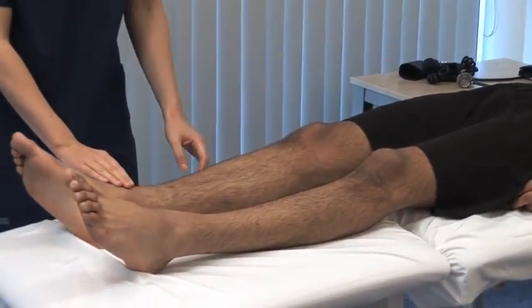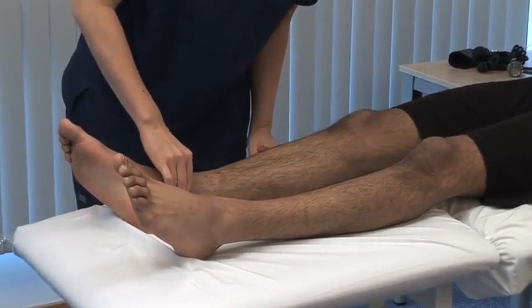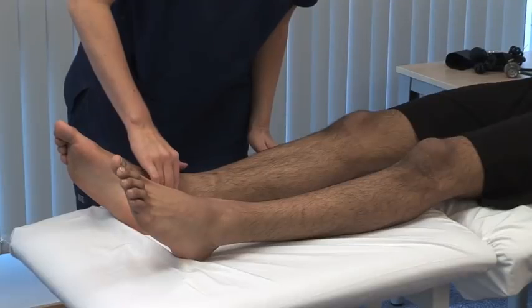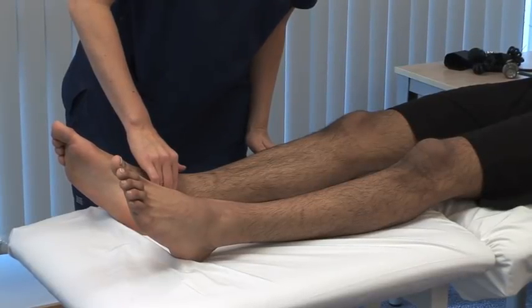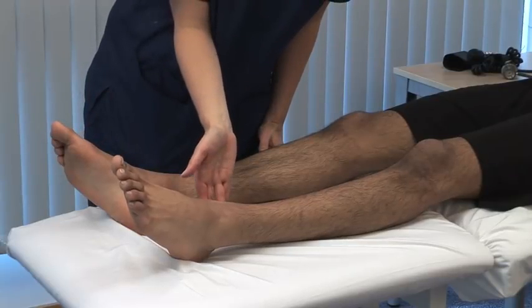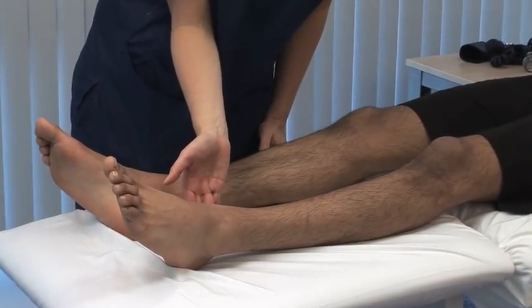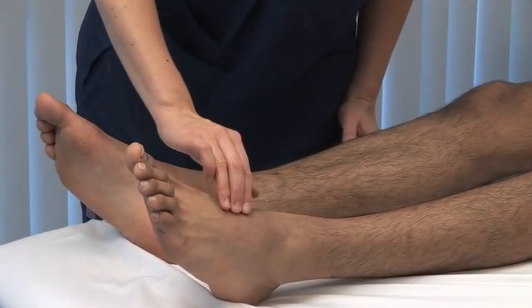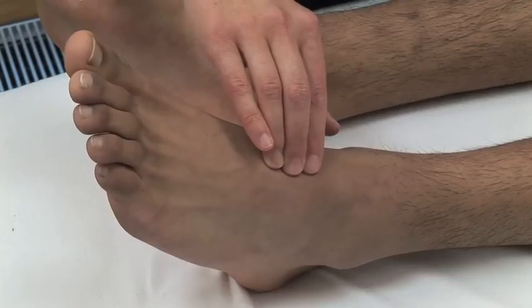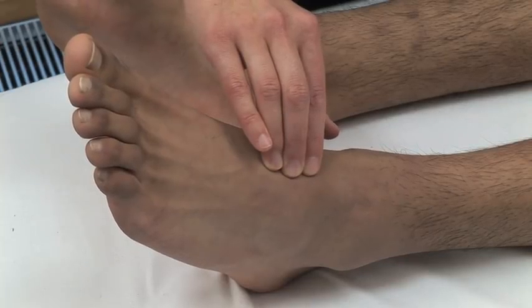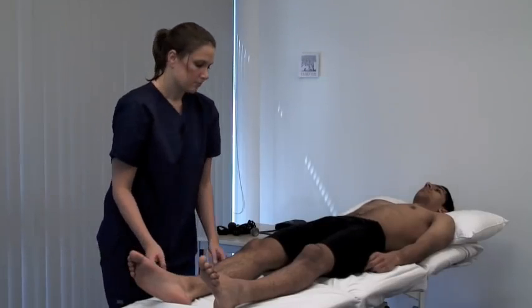Feel the posterior tibial pulse, 2 centimeters behind and 2 centimeters below the medial malleolus of the ankle. Palpate with the pads of the index, middle and ring fingers. We also assess the foot pulses with a Doppler probe when measuring the ankle brachial pressure index. With the same fingers, feel midway down the dorsum of the foot, just lateral to the tendon of extensor hallucis longus, for the dorsalis pedis pulse.